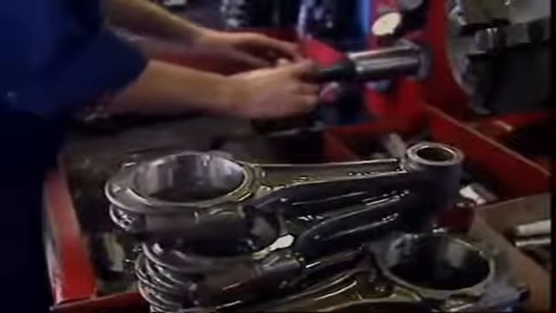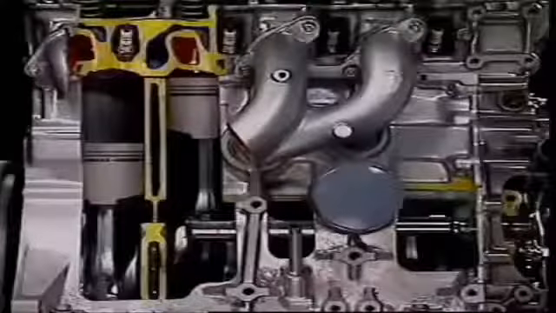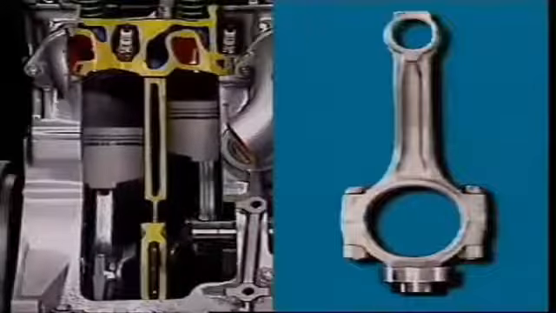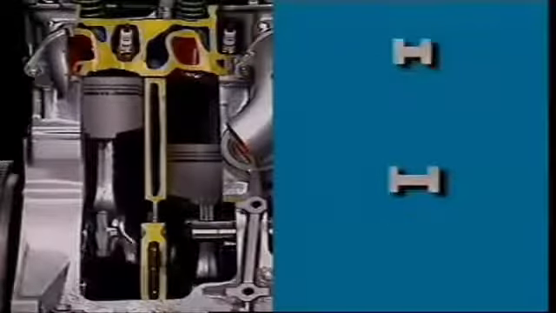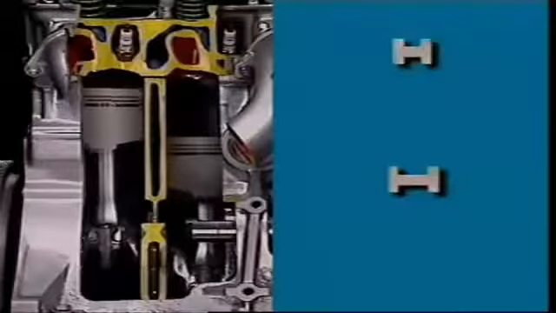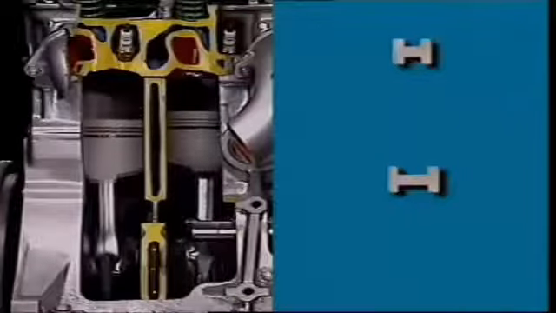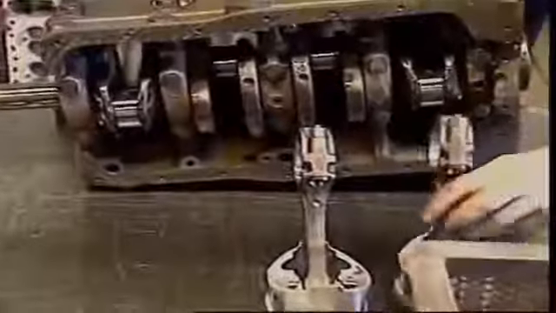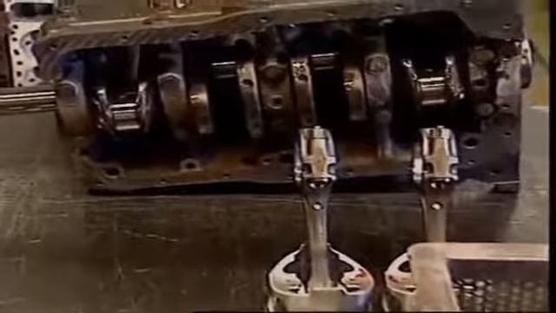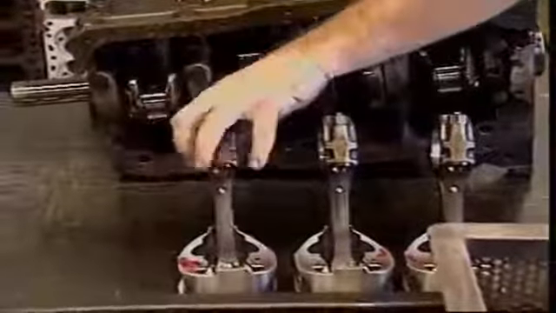Connecting rods must be very strong and rigid and as light as possible. They're subject to stretching, compressing and bending, so they're highly stressed. They're cast or forged to form an H near the small end and an I near the big end. This shape provides greater strength to resist the stresses than a solid rod of the same mass. To maintain engine balance, all the connecting rods in an engine are a matched set.